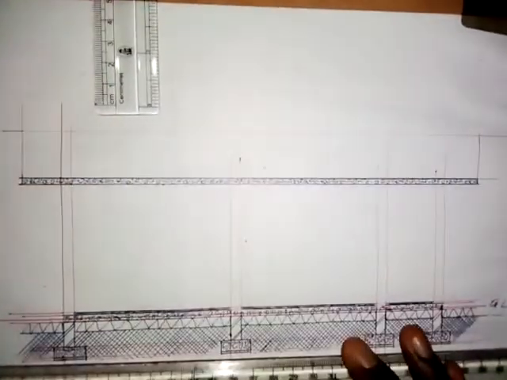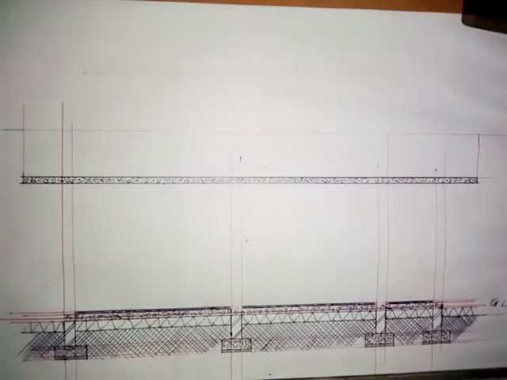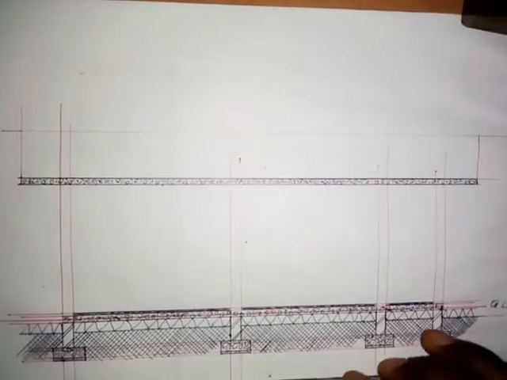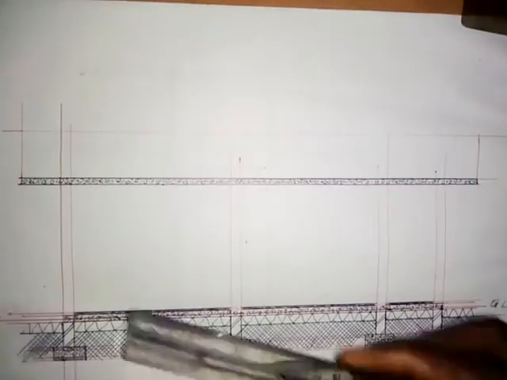Alright, so the next thing that we are going to do is take the width. As we are told in the question, the width of the parapet wall is the same as the width of this wall here, which is 5 millimeters.